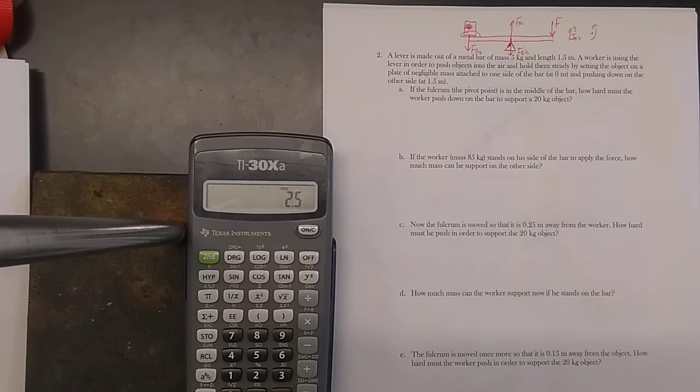If the fulcrum is in the middle of the bar, how hard must the worker push down on the bar to support the 20 kilogram object?